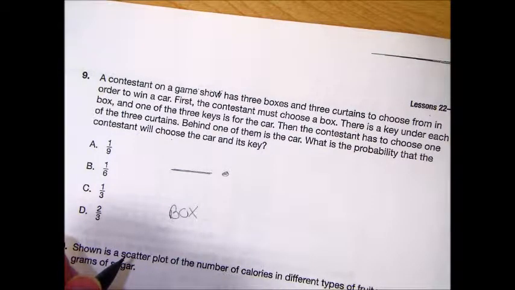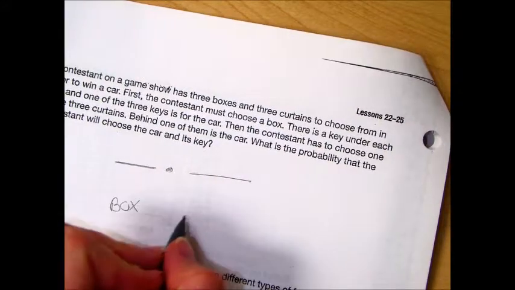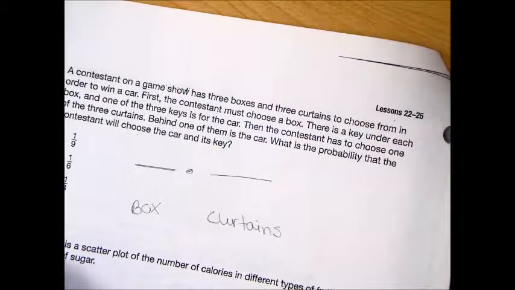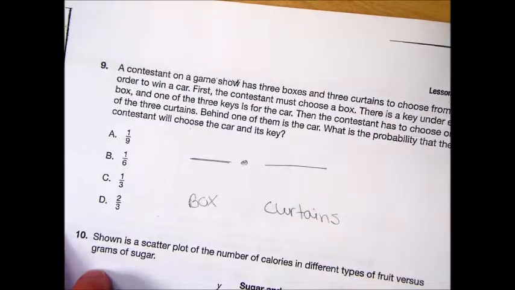Then the contestant has to choose one of 3 curtains. So here's my curtain one. So here's their second decision they have to make. Behind one of them is the car. What is the probability that the contestant will choose the car and its key?